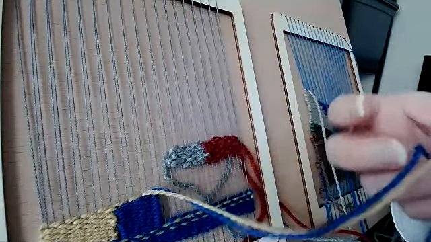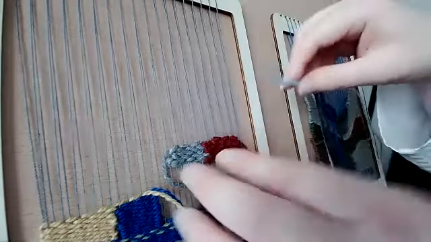Now the thread I'm using for the samples is thicker than what I have on here right now, just because it's easier to see with the camera. The yarn that I have on here that I've been weaving with, such as the blue and yellow here, is Knit Picks Palette yarn. I find that it's actually a nice little wool that works well with the tapestry. I'm about to use some cotton here for the moment to demonstrate.